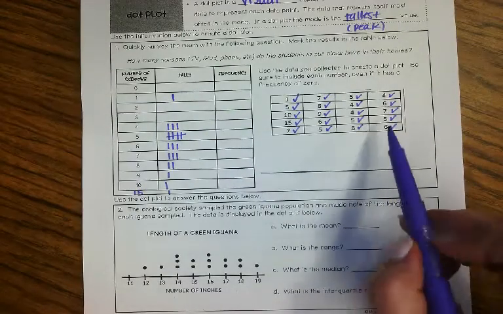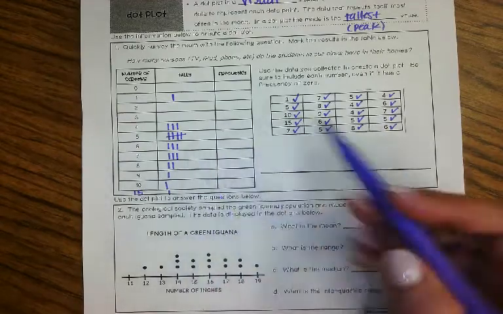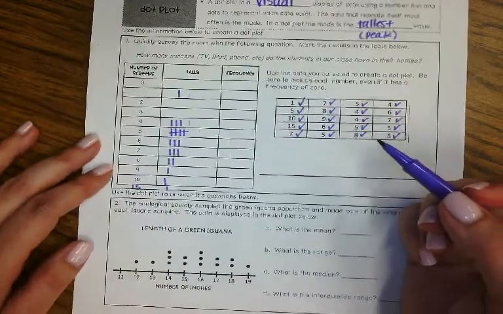So we've represented all of the data in this chart on our table here with tallies.